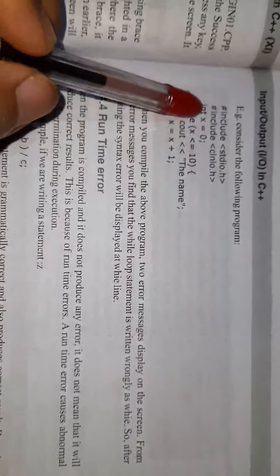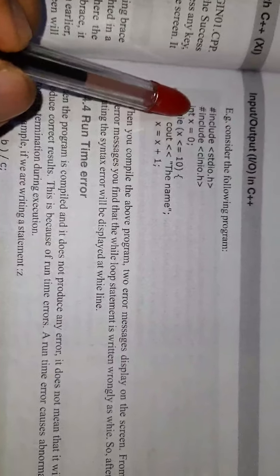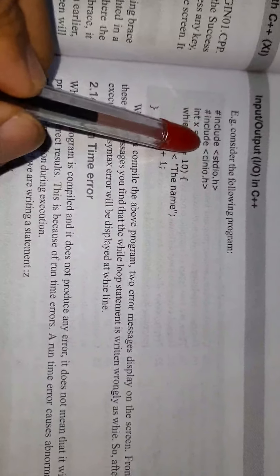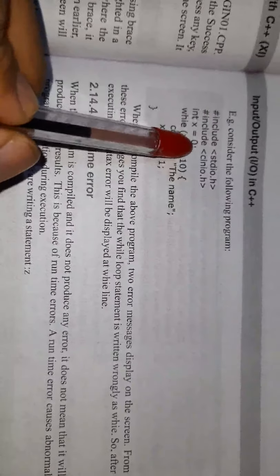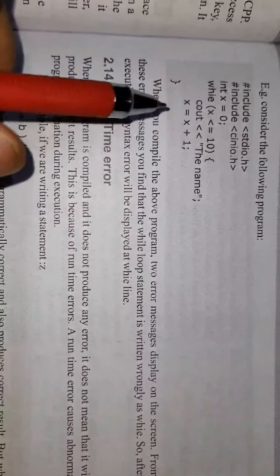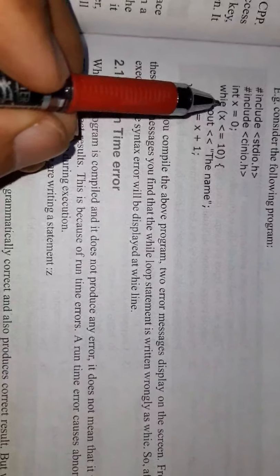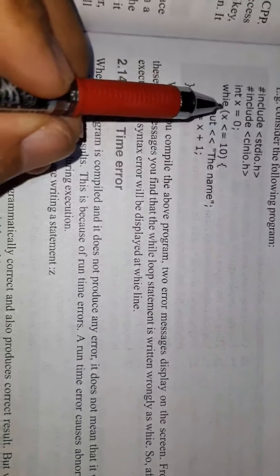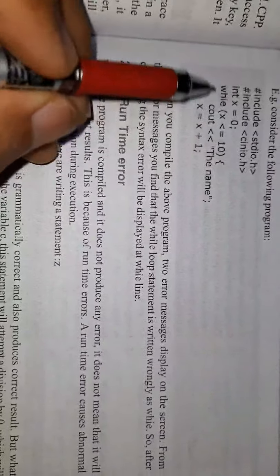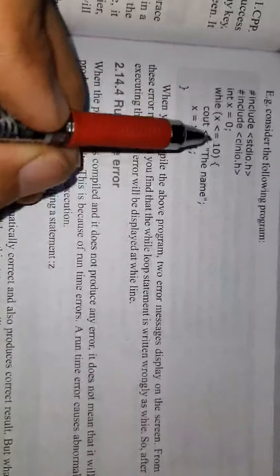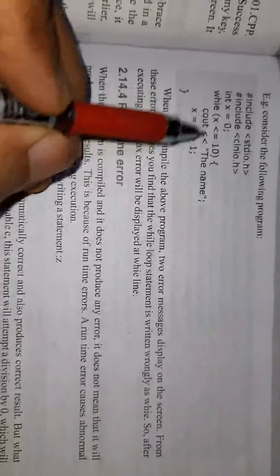Or suppose you might have written int x equals 0 and not included the semicolon, because every line is terminated by a semicolon, right? So that is also another grammatical mistake, or syntax error. And here also, see "whi", it should be while, but the l is missing, so that is another syntax error. Lots of errors like that will be found.